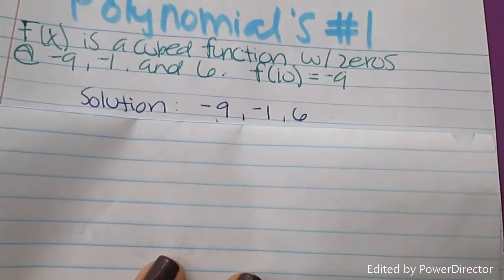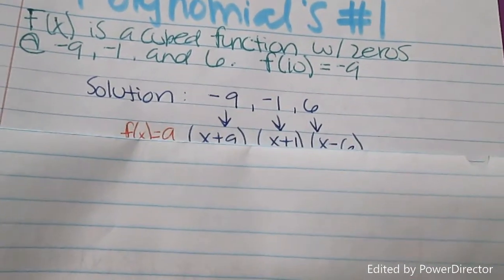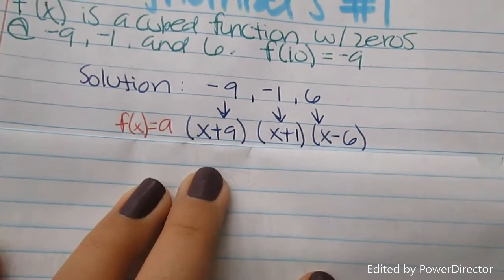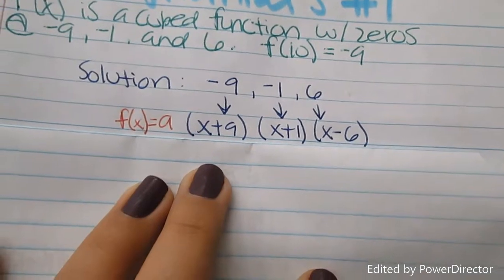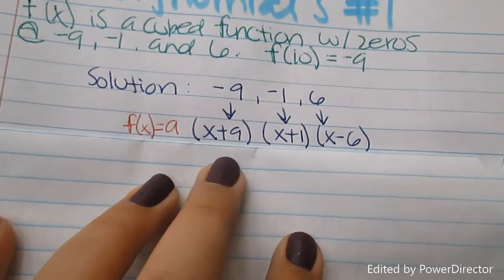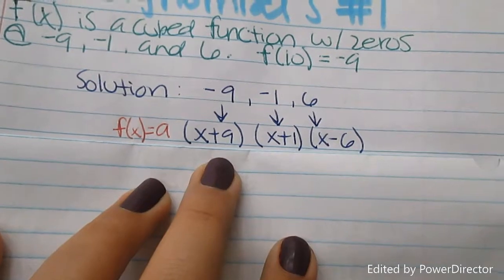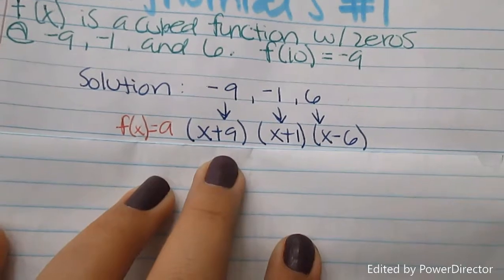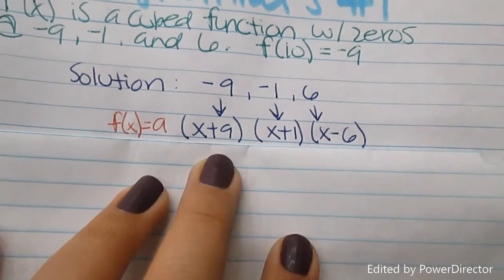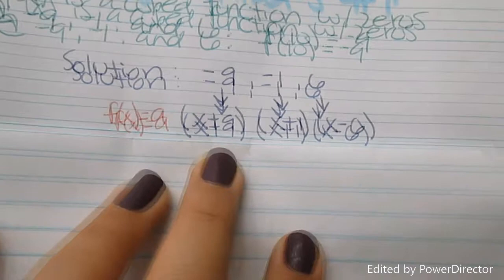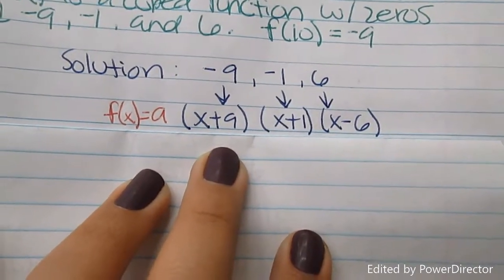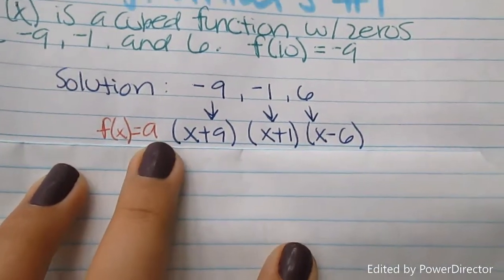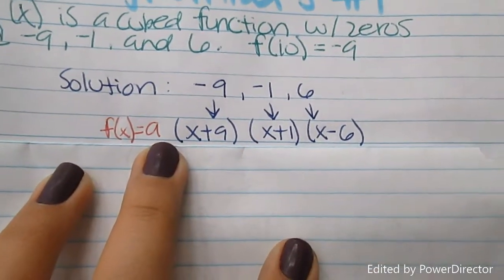So the solutions are negative 9, negative 1, and 6. Now, we want to write them as x plus 9, x plus 1, and x minus 6, because if we wrote them out the way that they were written up on top, we would get positive 9, positive 1, and negative 6 as our solutions. So we have to put the opposite in the parentheses. And then over here in red, we put f of x equals a. A is our coefficient. Now that's what we're trying to find.